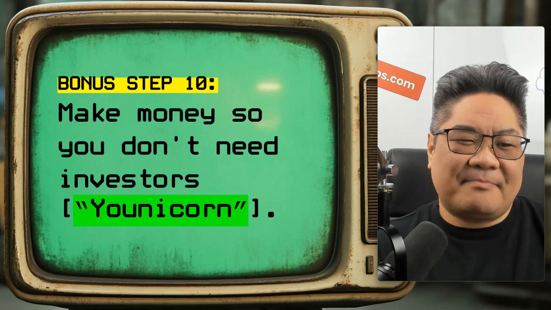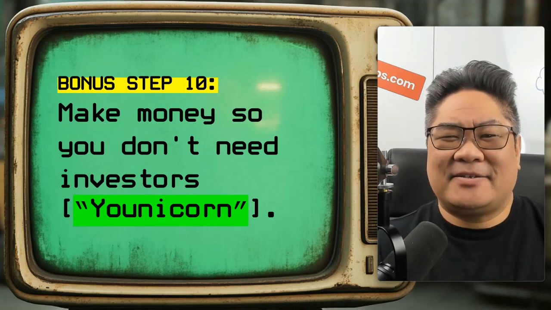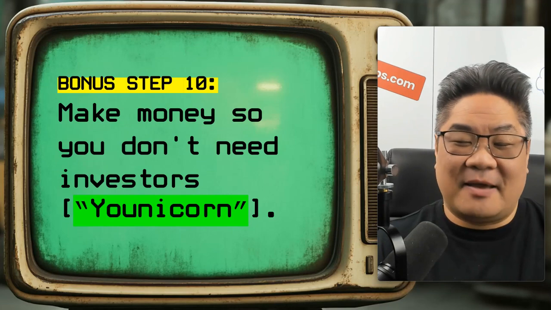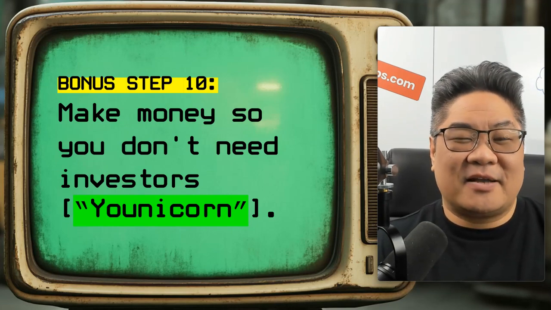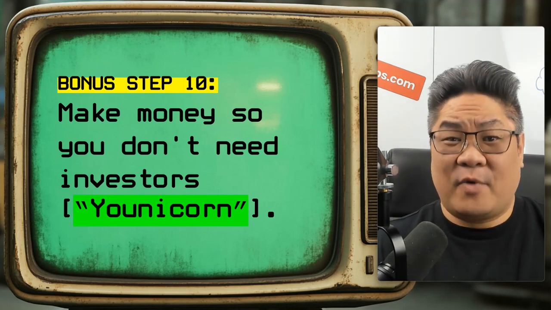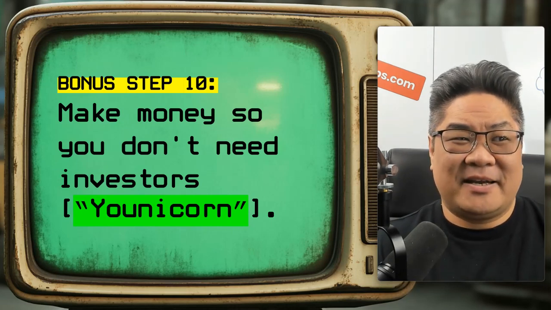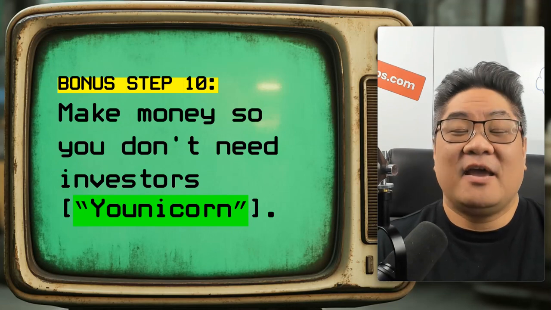And here's my bonus step. Make money so you don't need investors. I know founders. I've talked to them. They're making money right now that when I talk to them, I say, how much money do you need? Are you running out of runway? They go, no, we're making enough money to keep ourselves afloat. We're default alive. Investors love that.